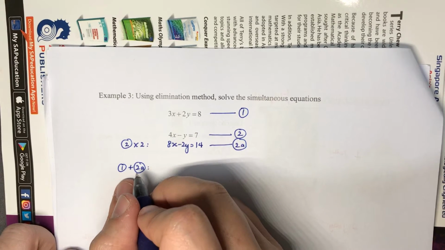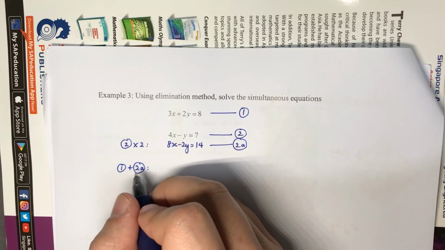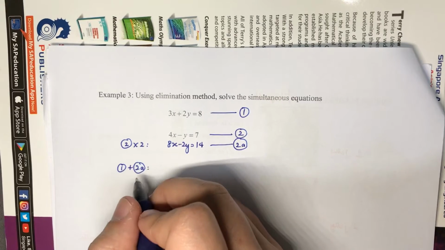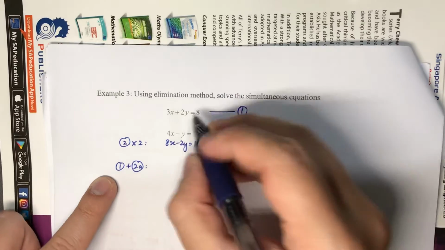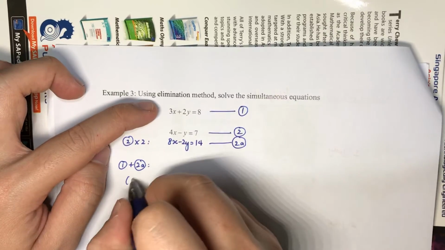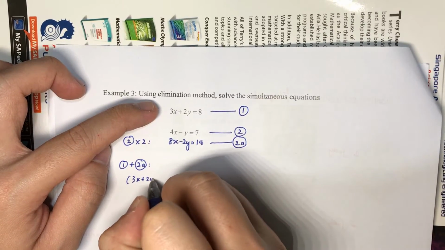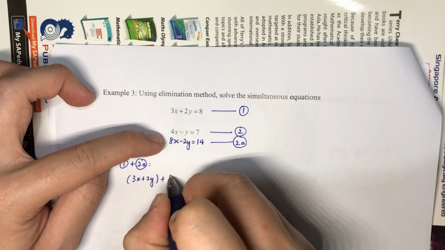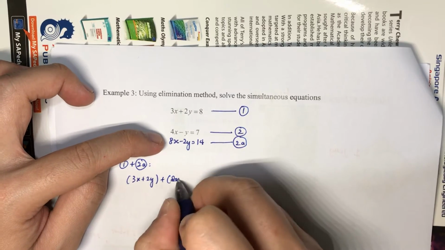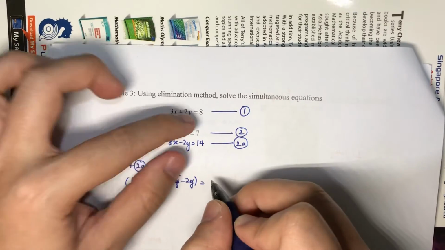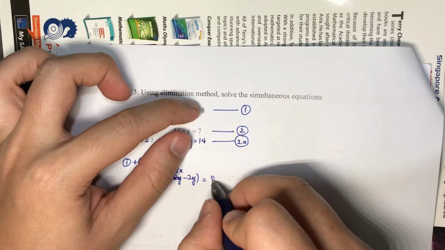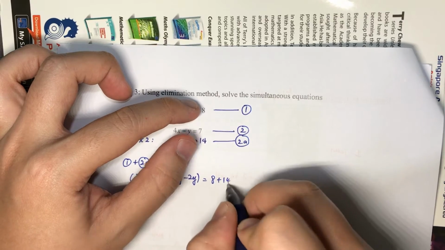So I need to write this step, and same for you, you must write this step to tell me what you are doing. So 1 plus 2a, I take the first one plus 2a, this is going to be equal to the first one plus the second one.